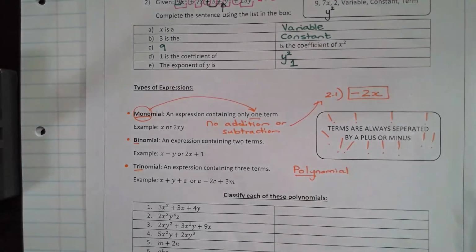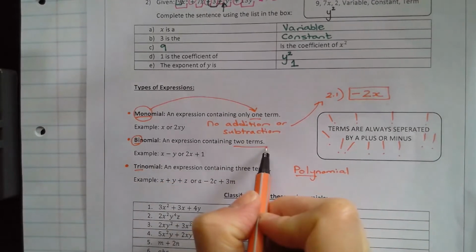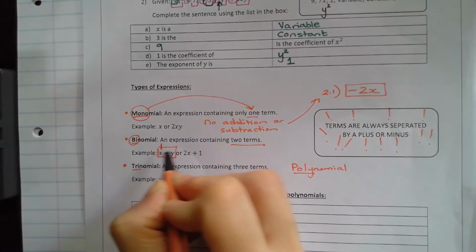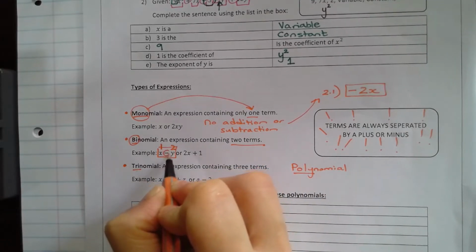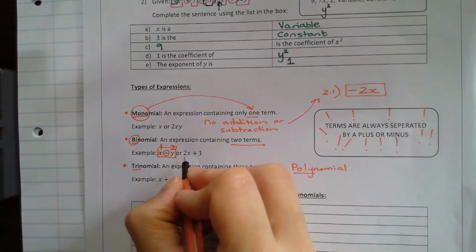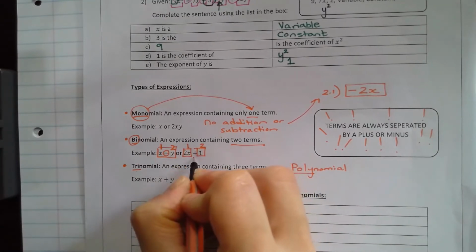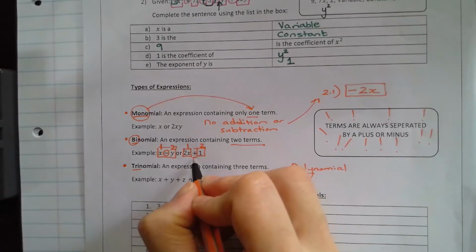Okay. Then a binomial, think of a bicycle, has two terms. So this one, x minus y, so that's term 1, term 2, they are separated by a minus. Or 2x plus 1, that's term 1, term 2, they are separated by the plus sign there.